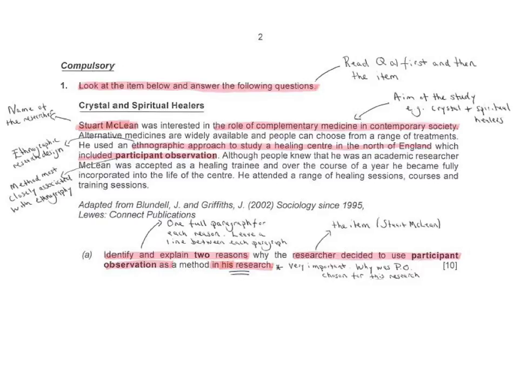We can see in the next sentence that this was an overt piece of participant observation, that the people knew that he was an academic researcher, but that they accepted him. And it talks about how over the course of a year, so this is an extended piece of research, as ethnography often is, he became fully incorporated into the life of the centre.